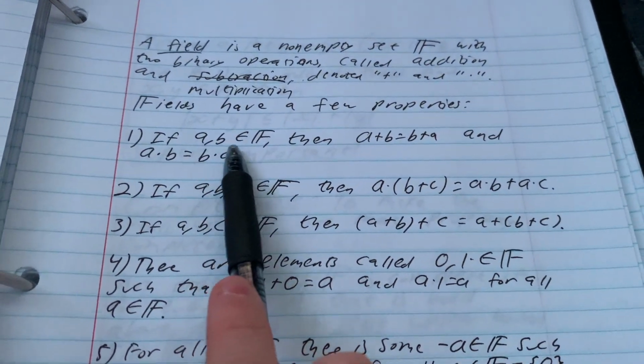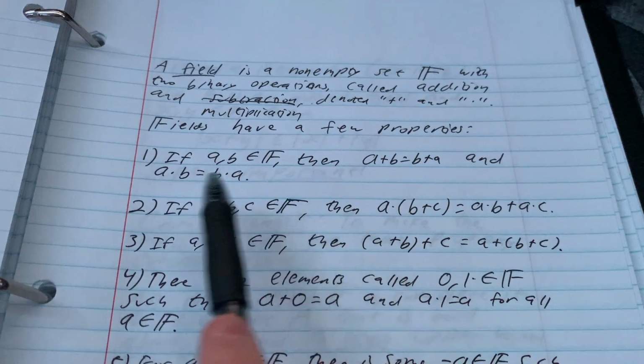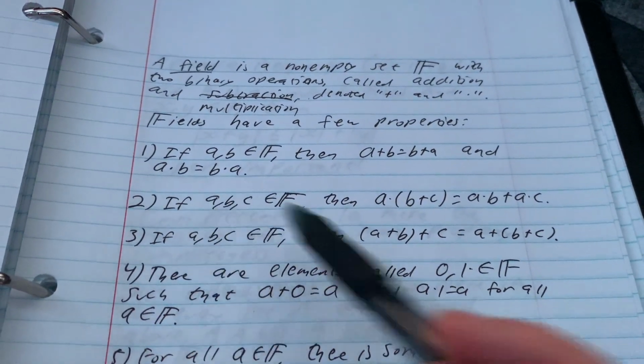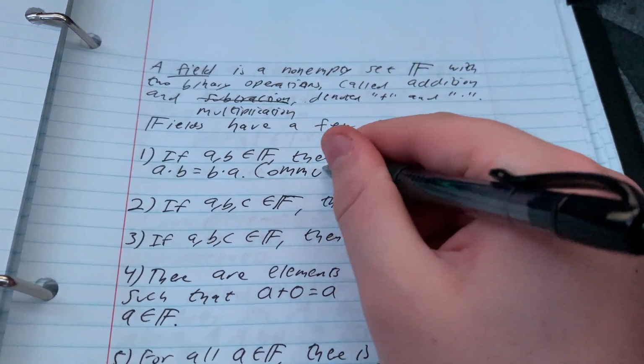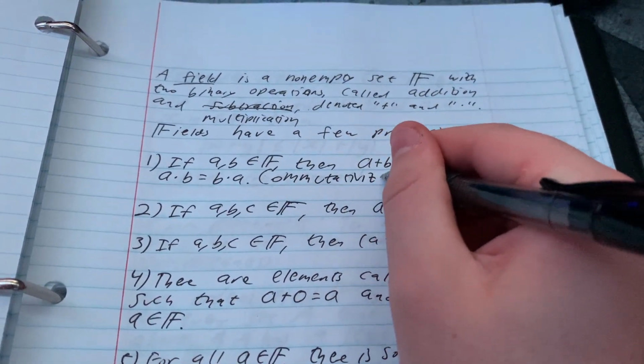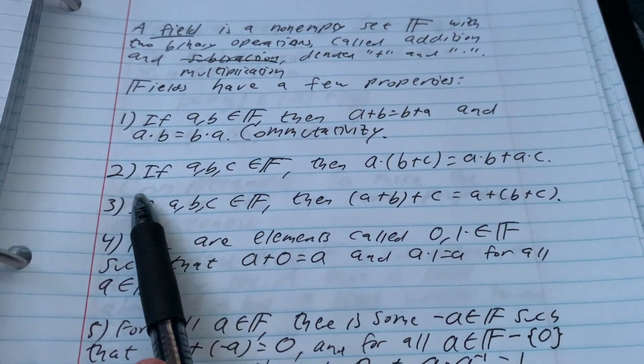If A and B are elements of the field, then A plus B is equal to B plus A, and A times B is equal to B times A. This is commutativity. Well, there's another property, property number 2.